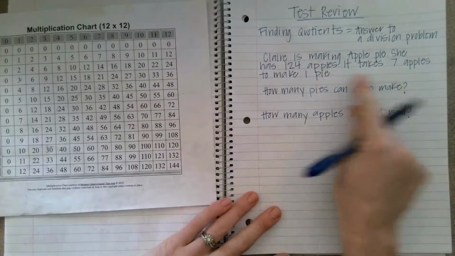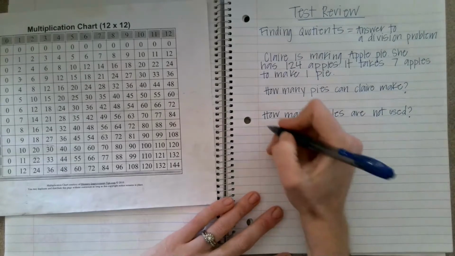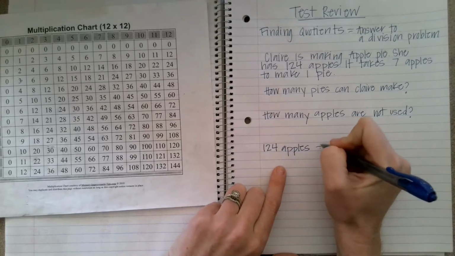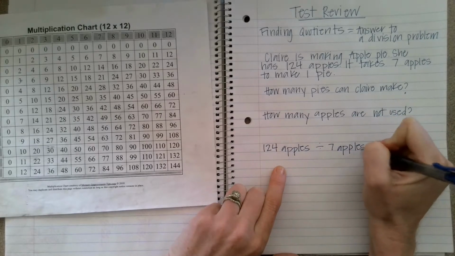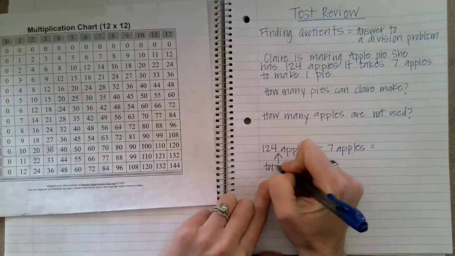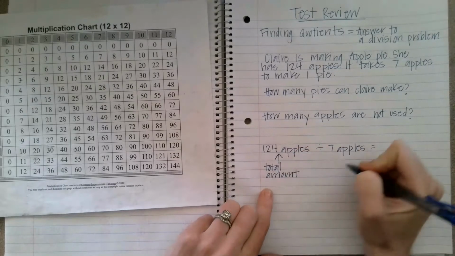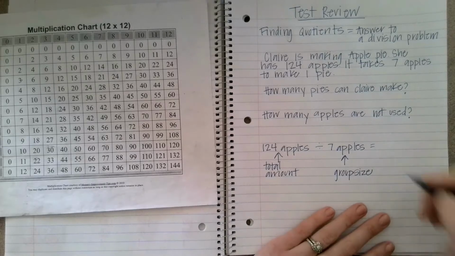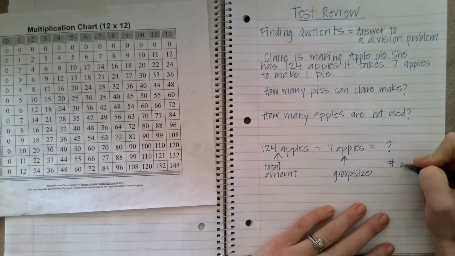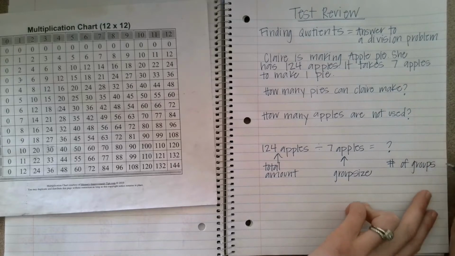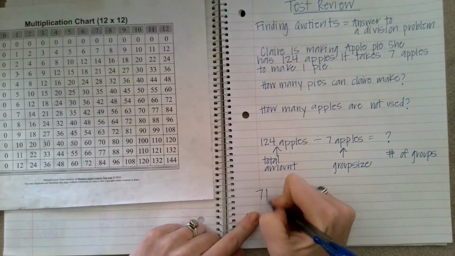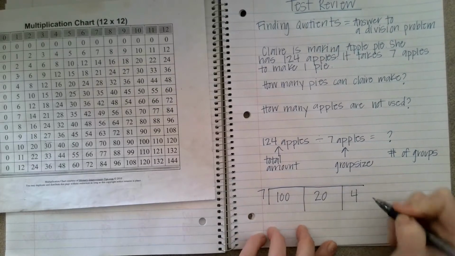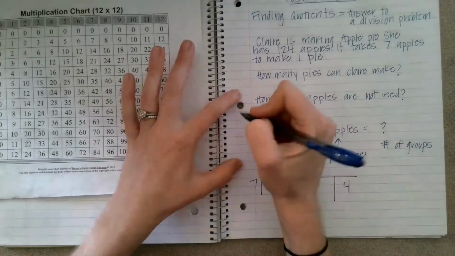So, first off, I know that there's 124 apples, because I need to make sure I know what my numbers stand for. And then I'm going to divide by 7 apples. This is my total amount. This is my group size. So my answer is going to tell me number of groups. So I'm going to put 7 here, 124. Now I will show you the standard way. I'll do that in a second.